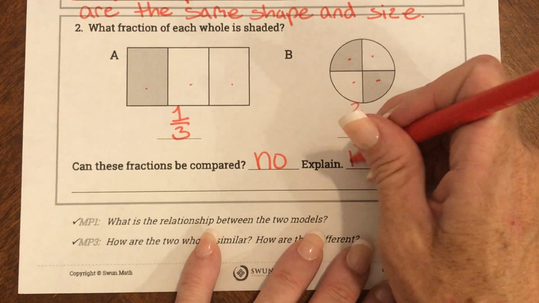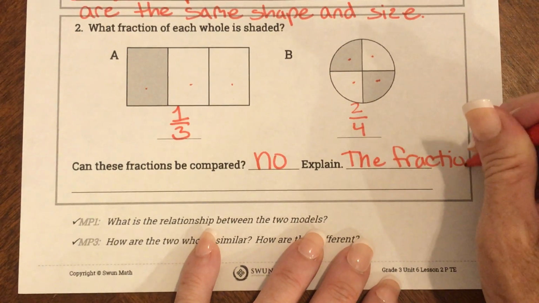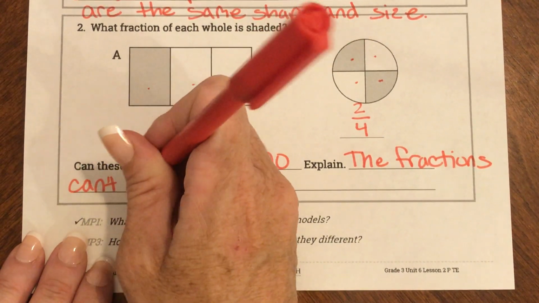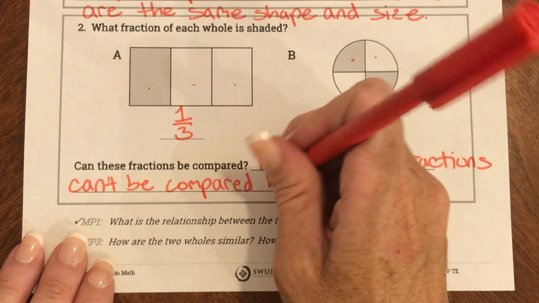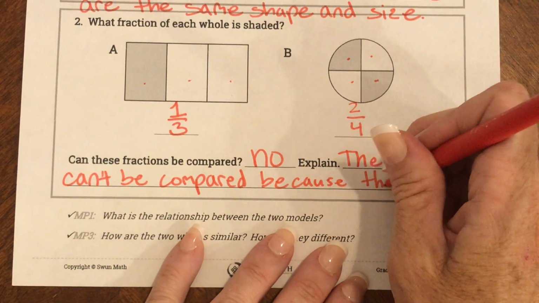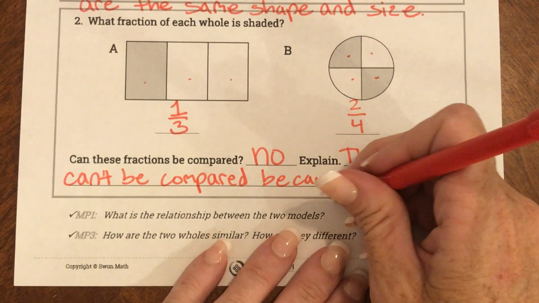So the reason is the fractions can't be compared because the shapes are different.